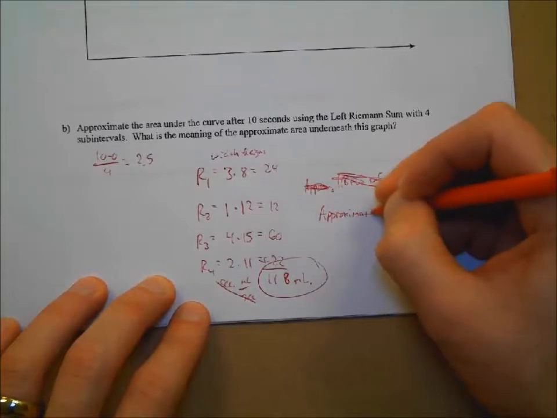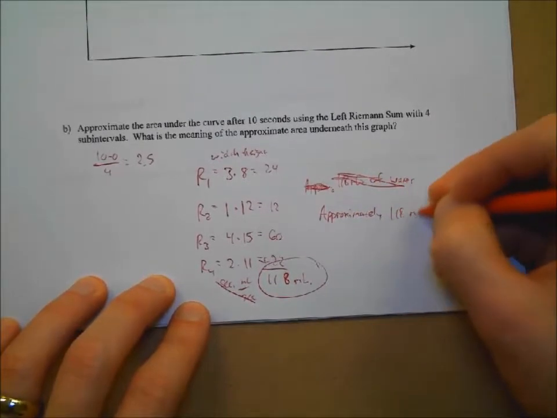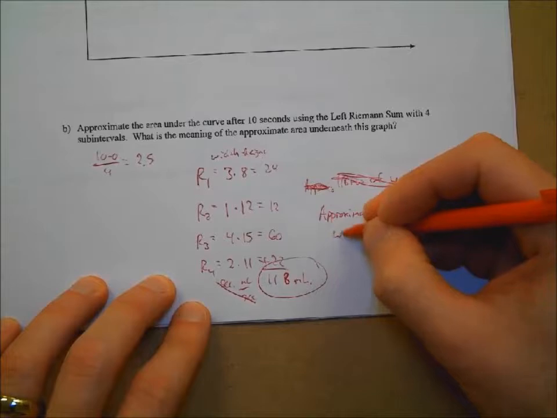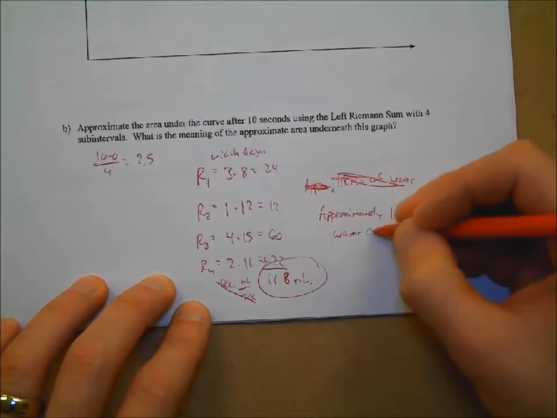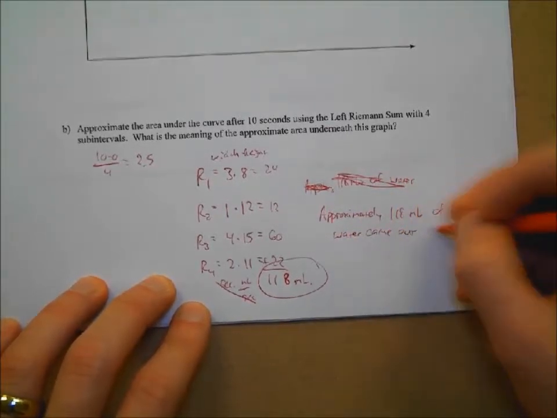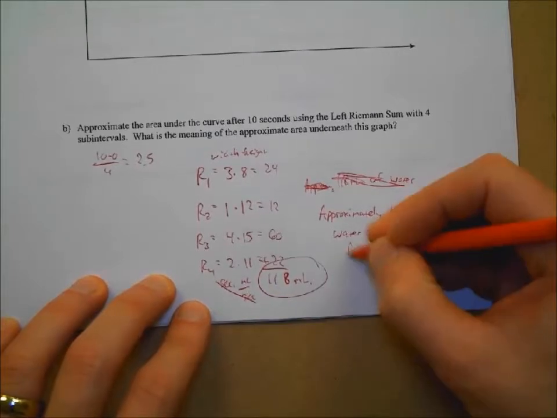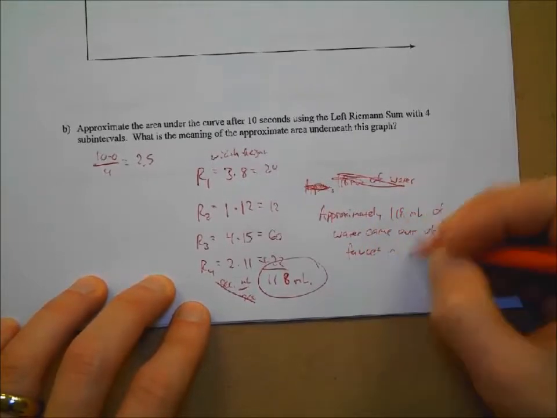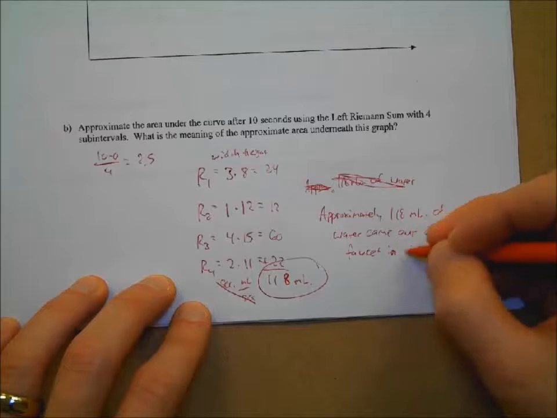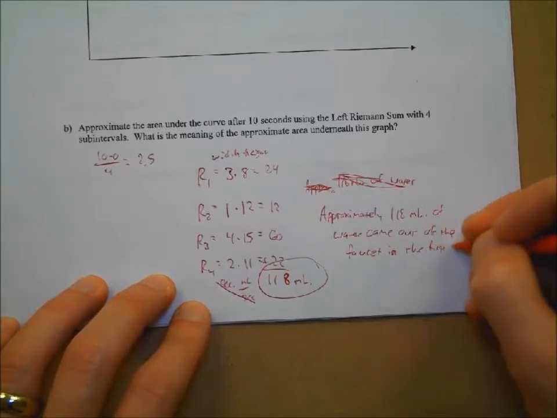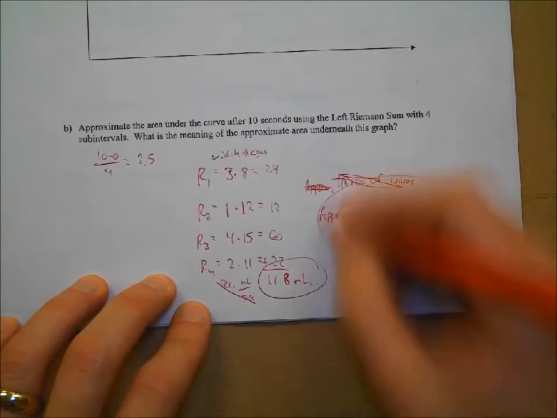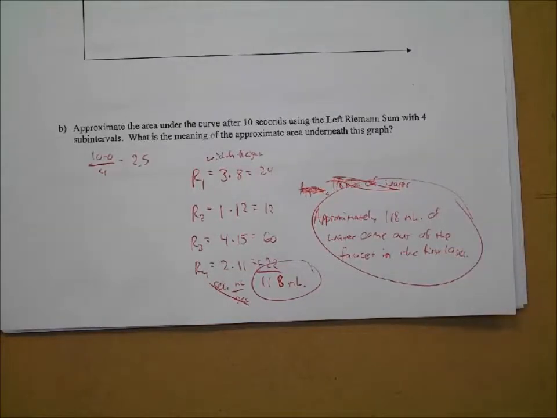Oh, I'm going to run out of space. Okay. Approximately 118 milliliters of water came out of the faucet in the first 10 seconds. Okay, that's the meaning there. Questions on any of that?